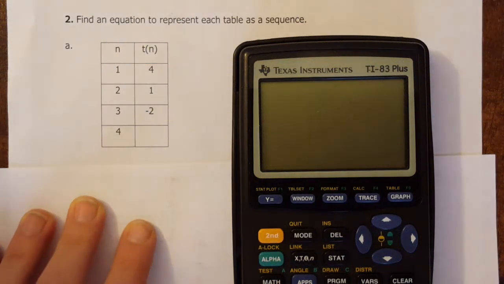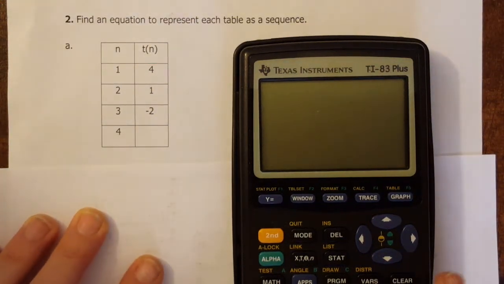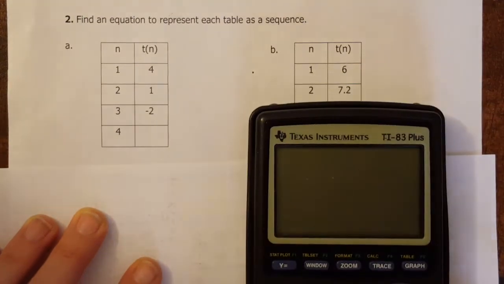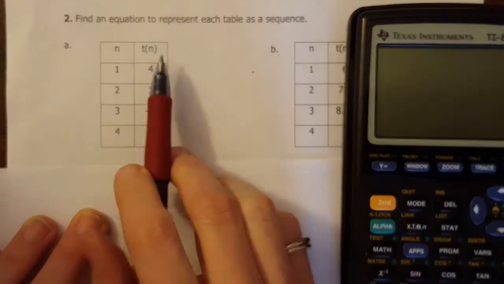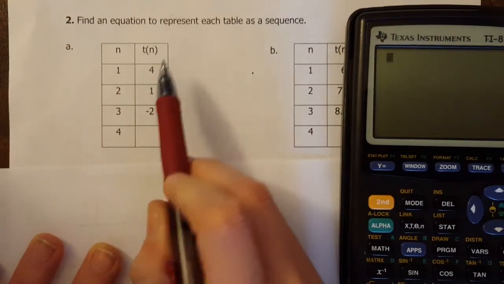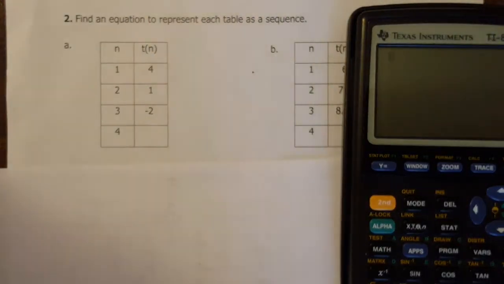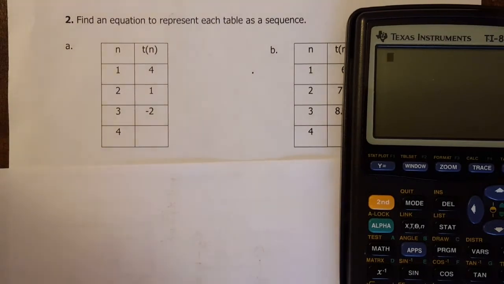All right, this is number 2 from the chapter 5 closure packet. So find an equation to represent each table as a sequence. If we think of this as a sequence, we're trying to figure out what type of sequence it is. It's either adding or it's multiplying.